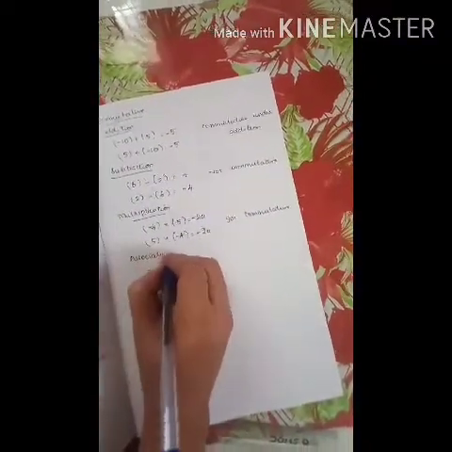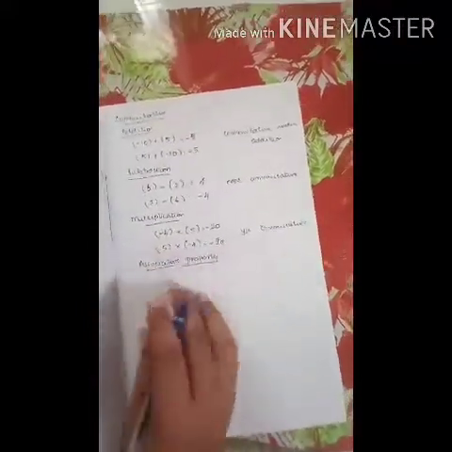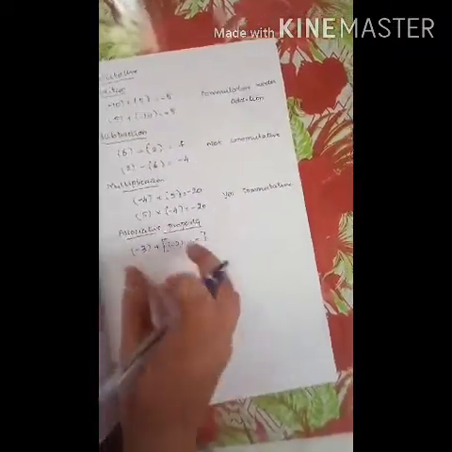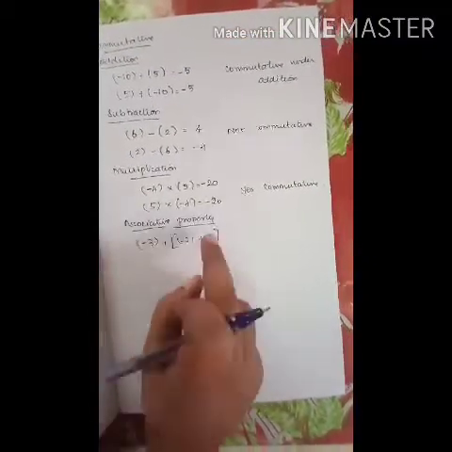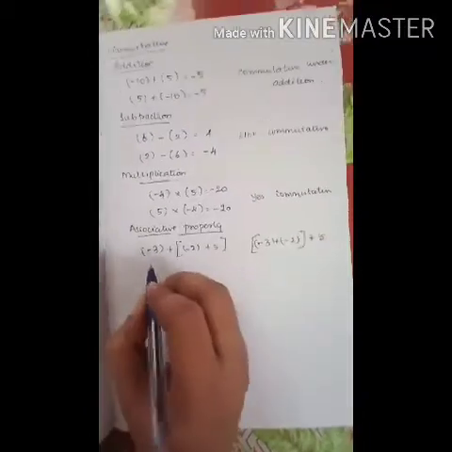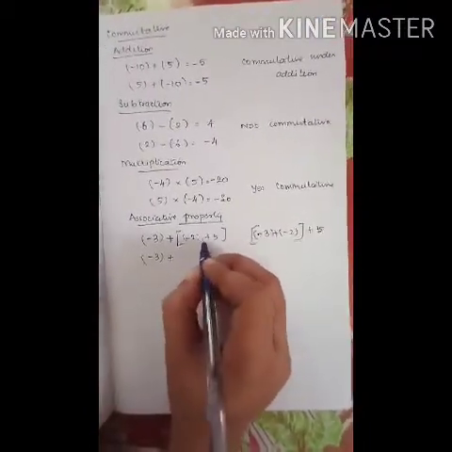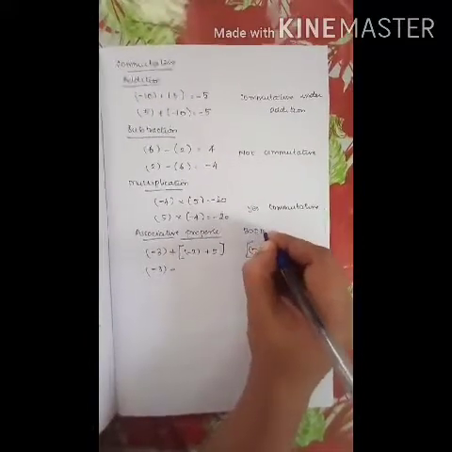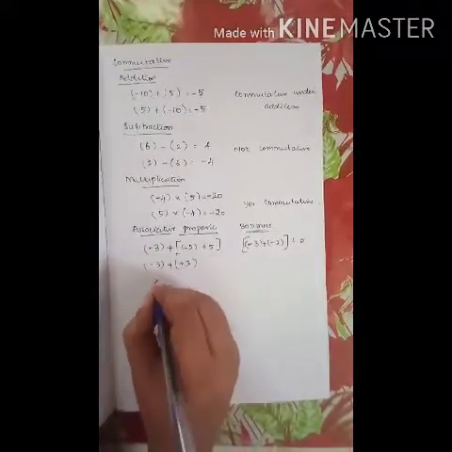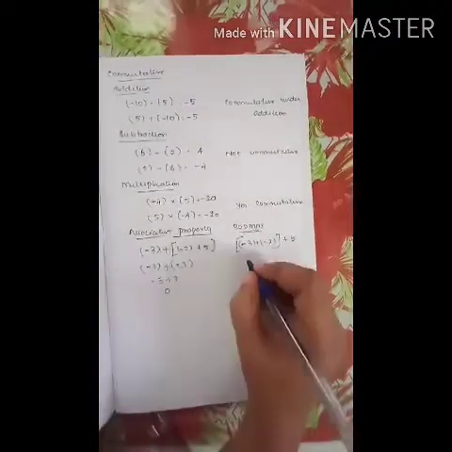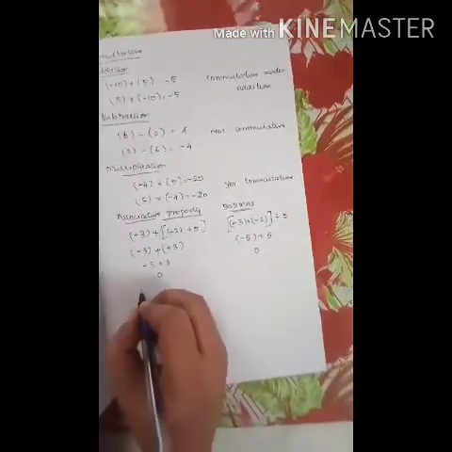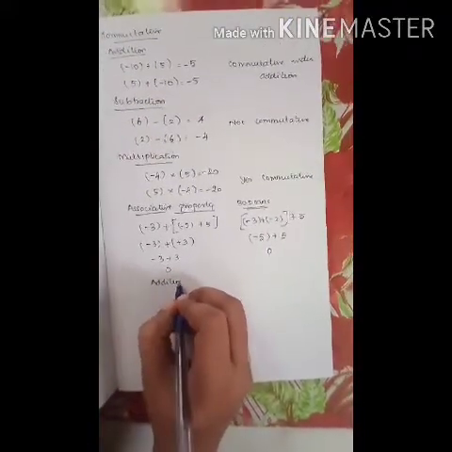Next is the associative property. So for addition, minus 3 plus minus 2 plus 5, that is a change of brackets. First you will enclose the bracket for minus 2 plus 5, then we will change the bracket to minus 3 plus minus 2, and then we need to add 5. So first we should solve what is inside the bracket based on the BODMAS rule. Minus 2 plus 5 is plus 3. So minus 3 plus 3 is 0. In the same way here, minus 3 plus minus 2 is minus 5, plus 5 is equal to 0. Hence, addition is associative.